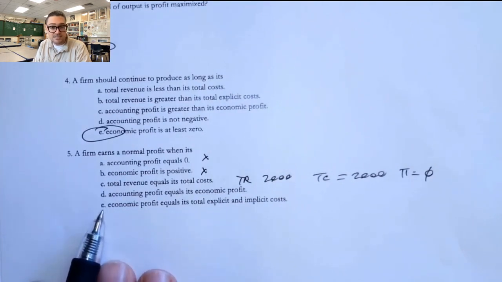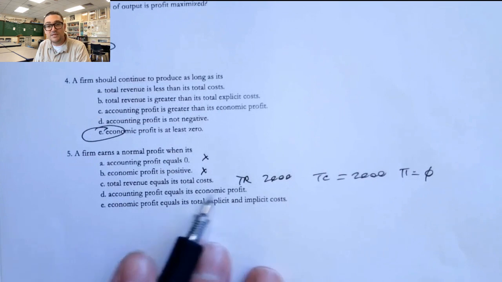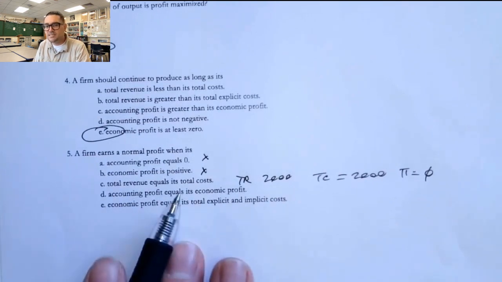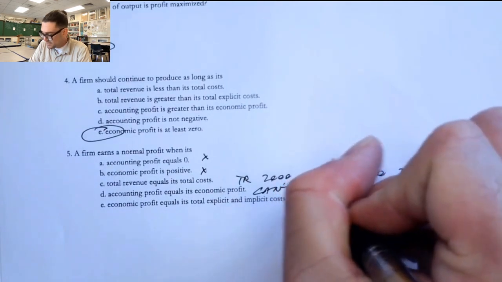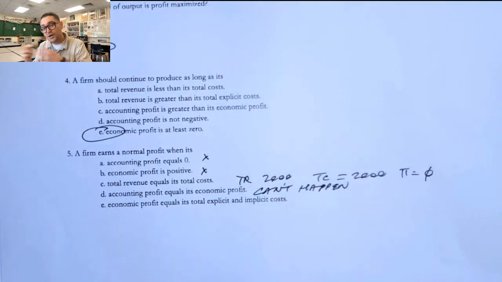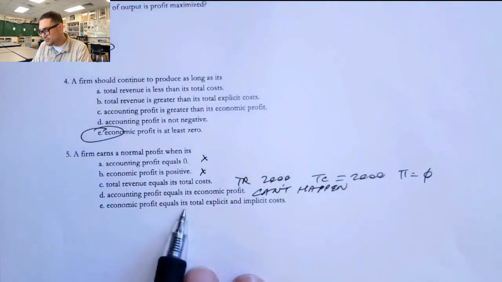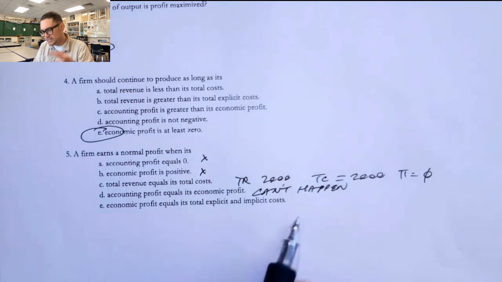Now, D and E, let's take a look at those for just a quick sec. Accounting profit equals economic profit. That typically isn't going to happen, because economic profit is always going to be a smaller number than accounting profit, because economic profit includes implicit costs. And then the last part here, economic profit is equal to its total explicit and implicit costs.